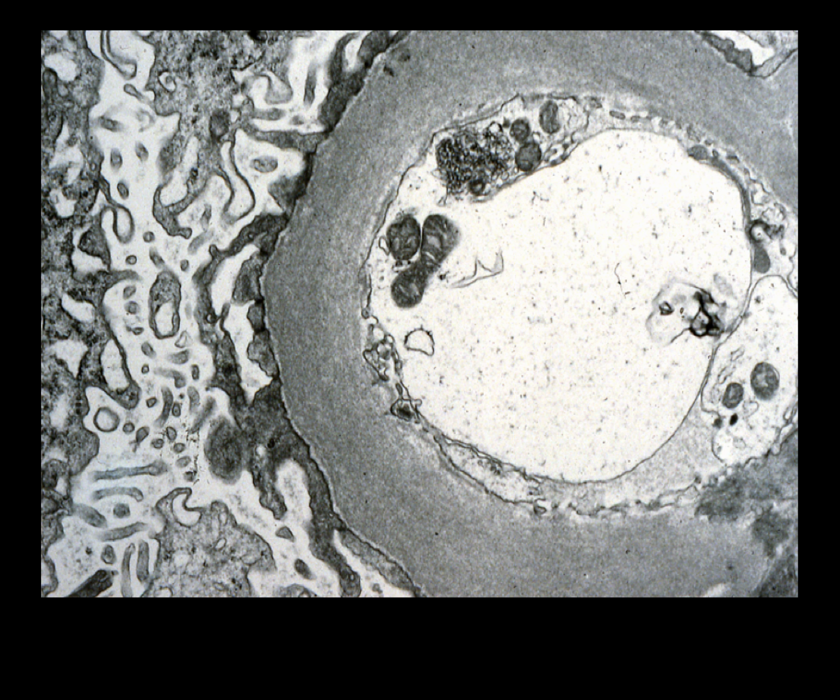The early changes in diabetic nephropathy consist of thickening of the glomerular capillary basement membranes. This picture shows a very, very thickened basement membrane in a glomerular capillary. And as you can see, the foot processes are partially flattened and effaced, just like we see in other cases of nephrotic syndrome.